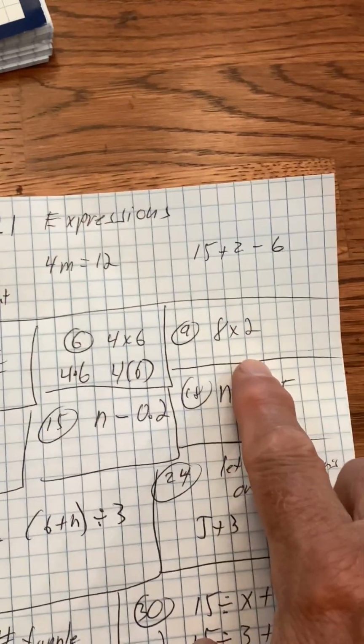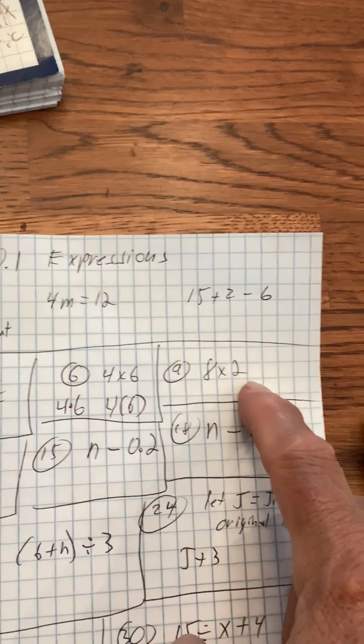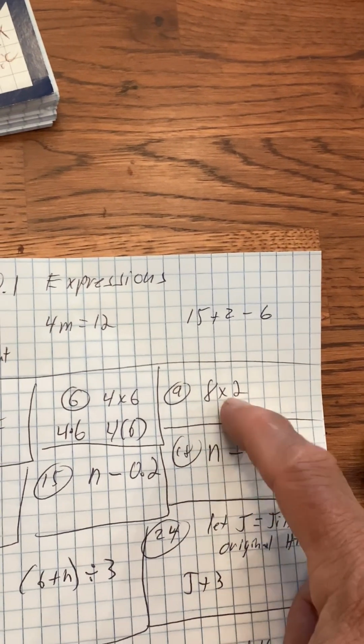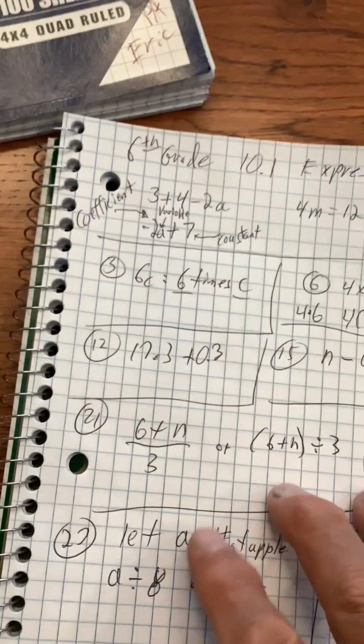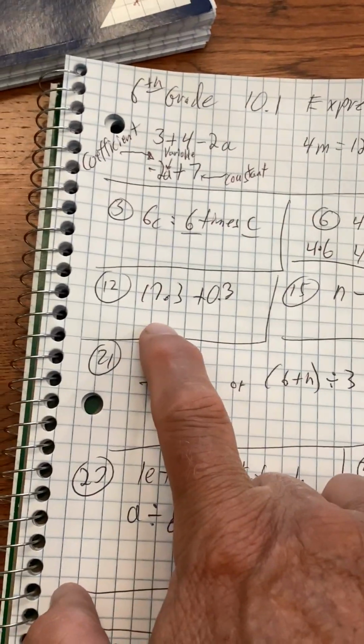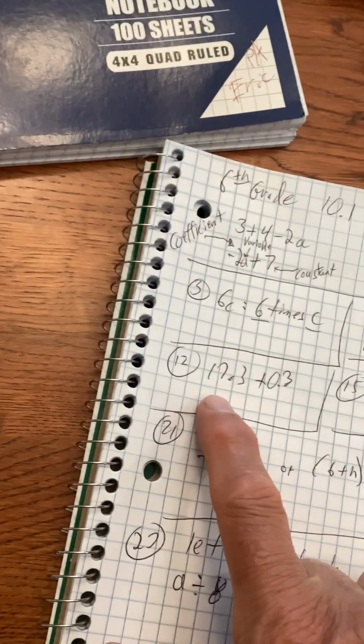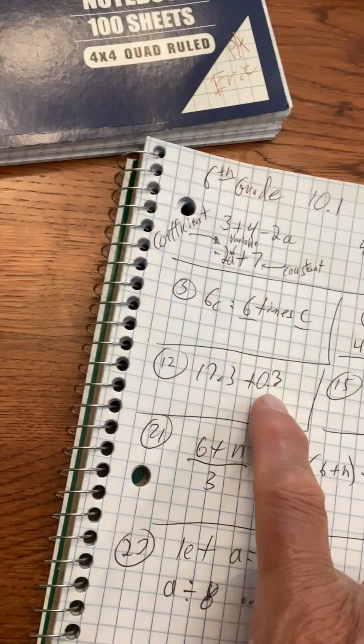Number 9, 8 multiplied by 2, so that means the 2 is on this side. You wouldn't write 2 times 8, this is 8 multiplied by 2. Number 12, 17.3 is increased by, so that comes first, plus 3/10.